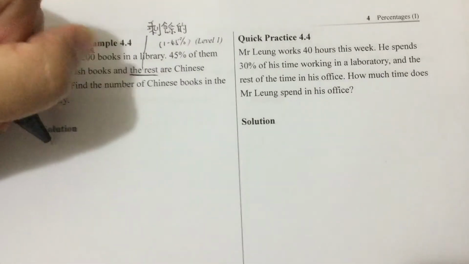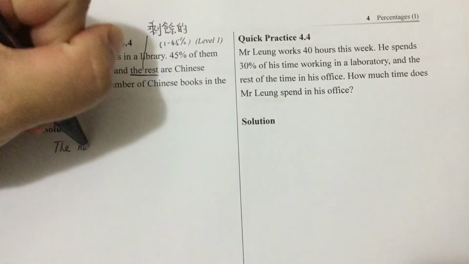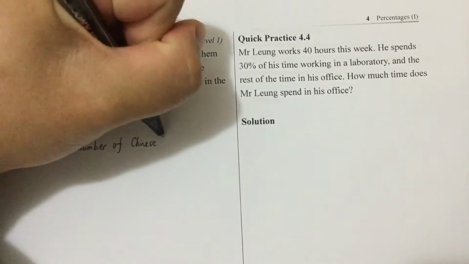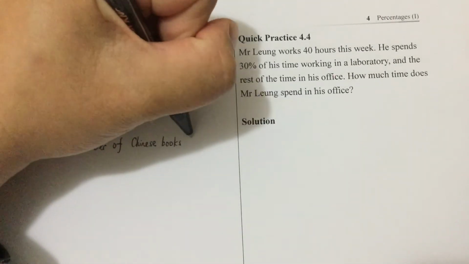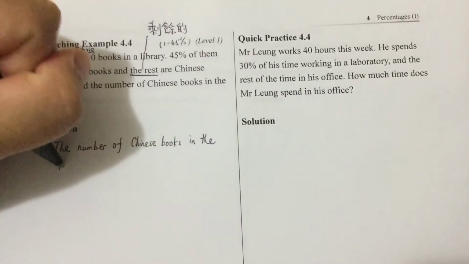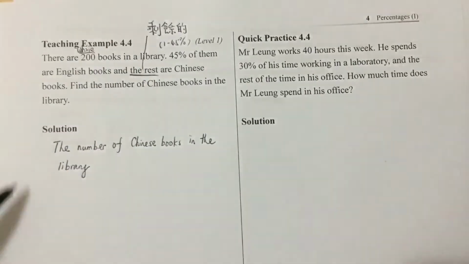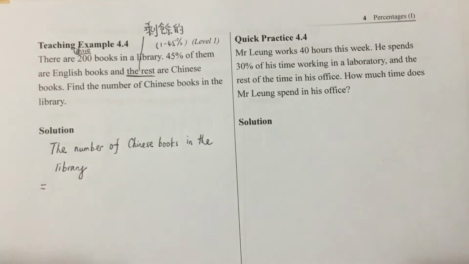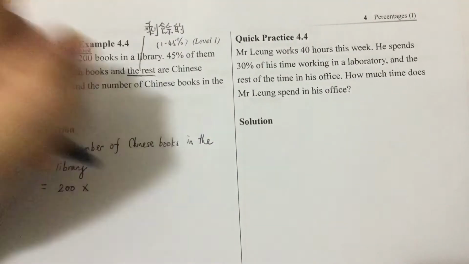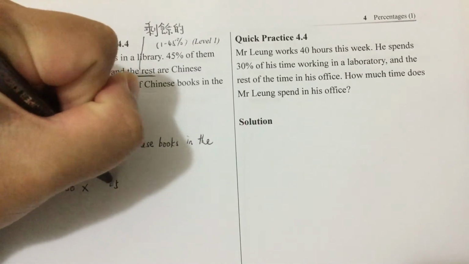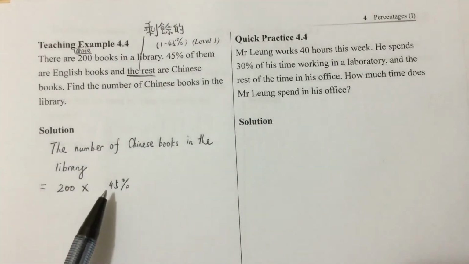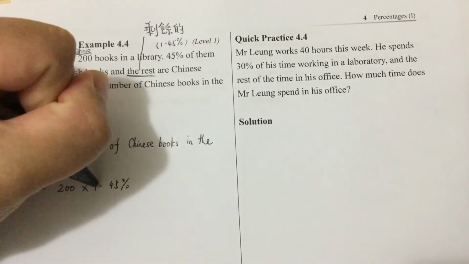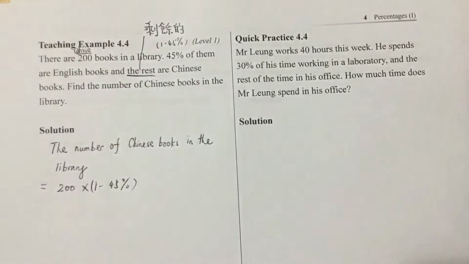Now let's write down the number of Chinese books in the library. Never mind, just write 2 rows if you cannot finish in 1 row. Now equal. We have 200 this time. We will not times 45% here because this is English books. This time we want to calculate the Chinese books, so we use 1 minus it to calculate.